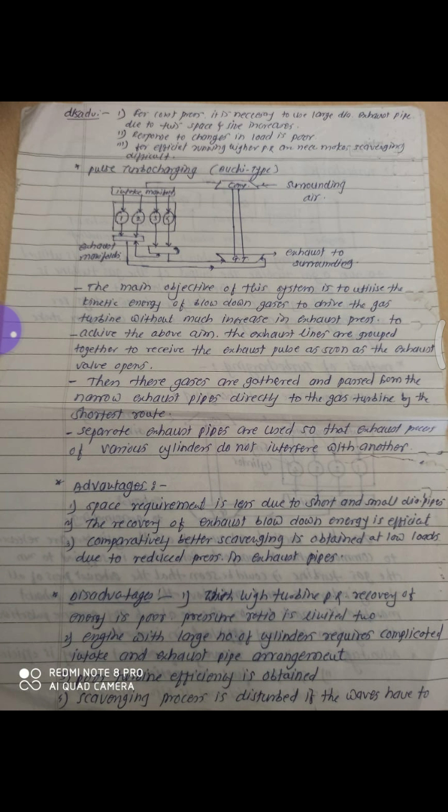The next one is that the response to a change in load is poor. If there is a sudden change in load on the engine, the response from this system is low, because some time is required to equalize the pressure. After that, the constant pressure gas is supplied to the turbine. So if the load on the engine suddenly increases or decreases, a quick response is not given with the help of this system.